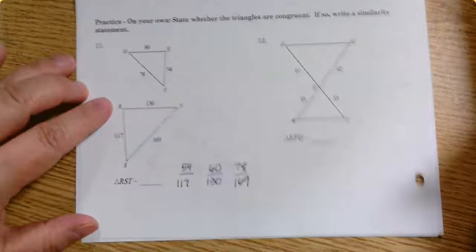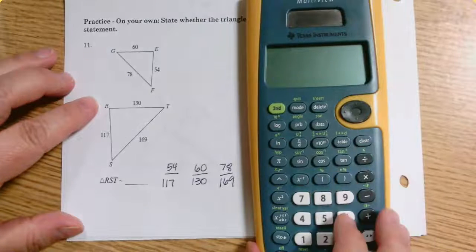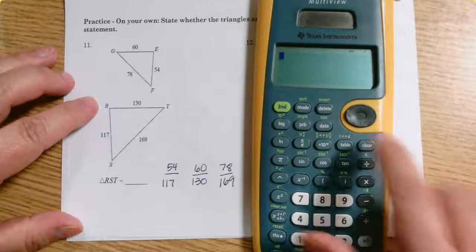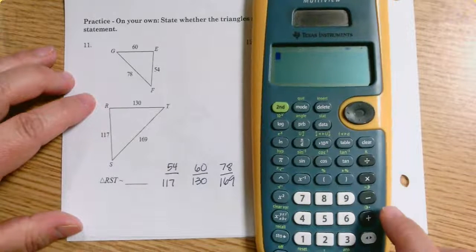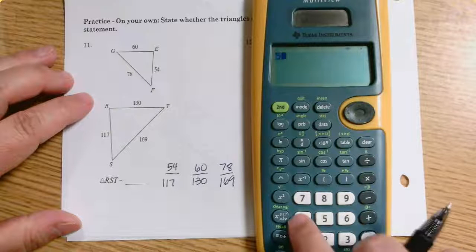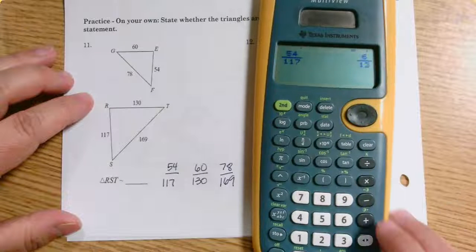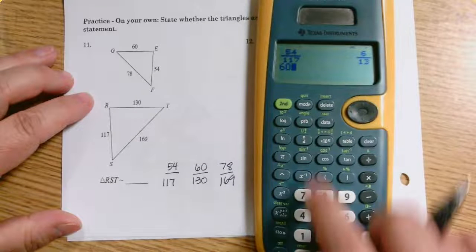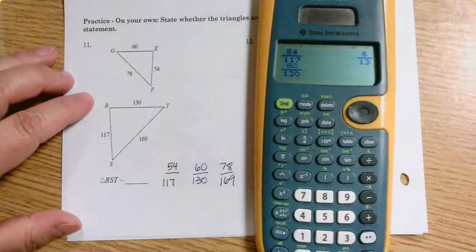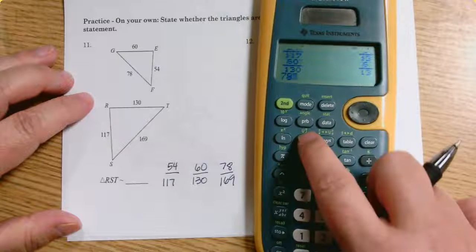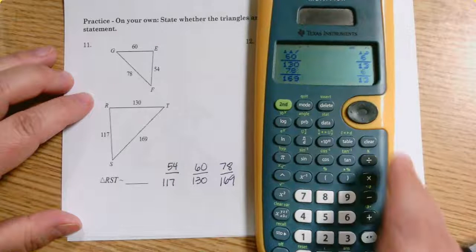Okay, another way that you can compare them, I could reduce all of these. I really do think that's the easiest way, and it gives me the similarity ratio. Because remember, the similarity ratio is just the ratio of the side lengths. So they should all have the same ratio, or else they wouldn't be similar. And whatever that ratio is, simplified form, is your similarity ratio.